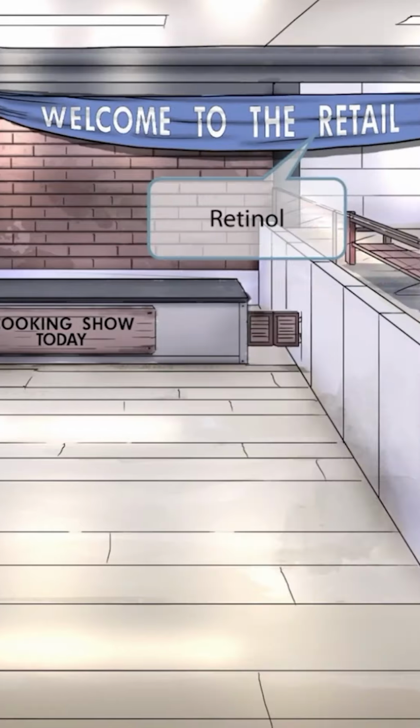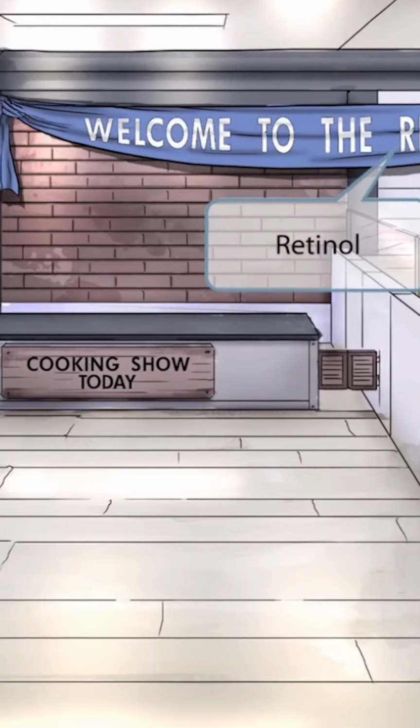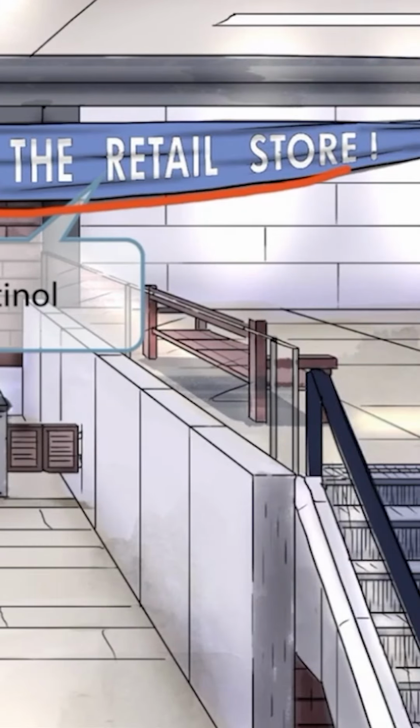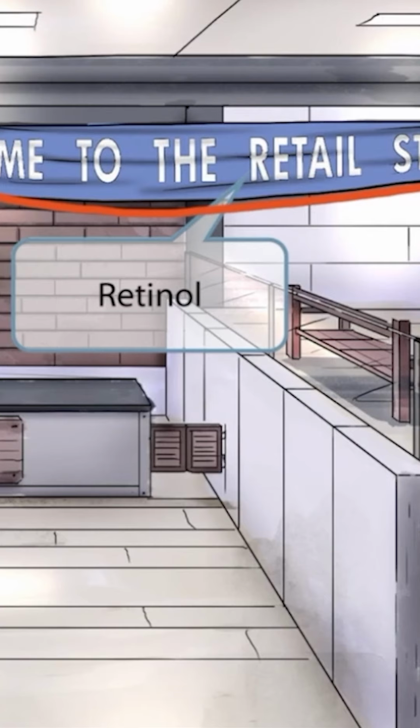This scene will take place in a retail store. So notice the sign on the wall that says, "Welcome to the retail store." This should make you think of retinol or vitamin A. So think retail store for retinol.